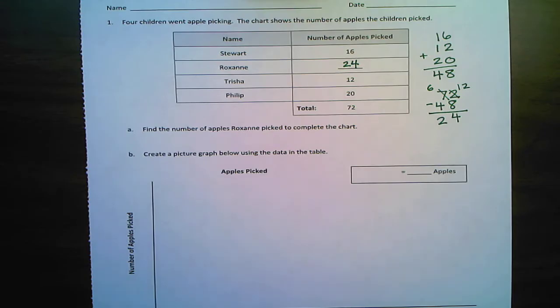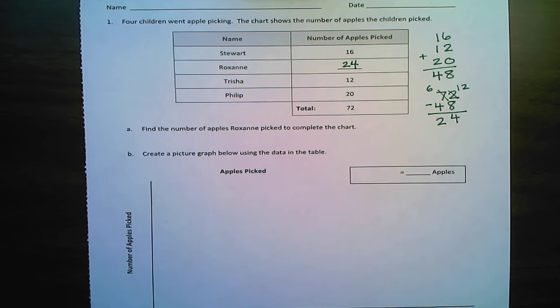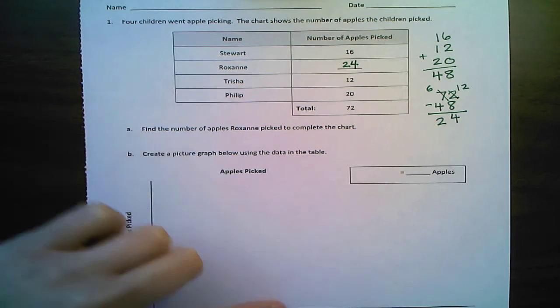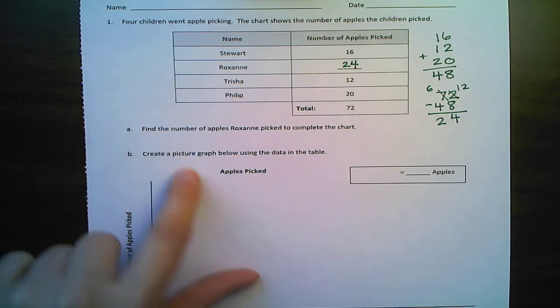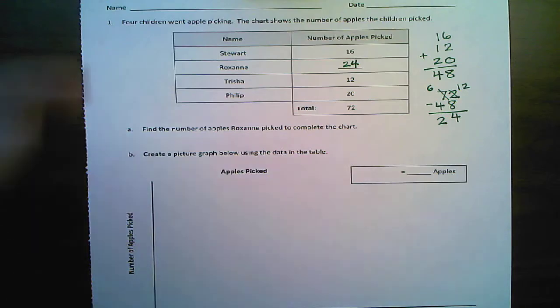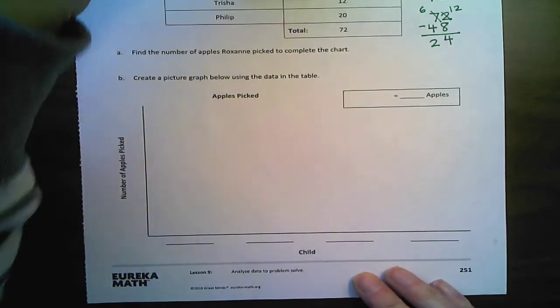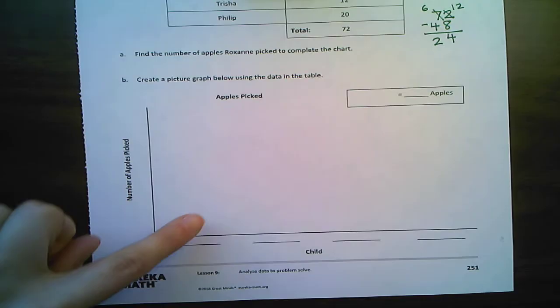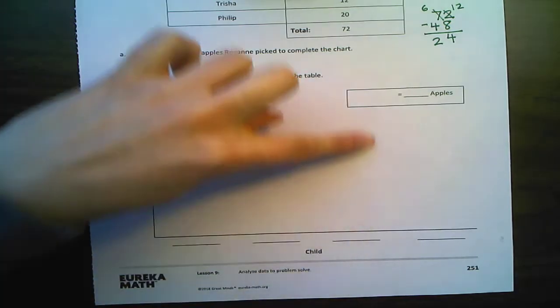Okay. So for each of these blank lines, it says child, right? That was the label. So we're going to put the child's names here, and then we're going to draw apples, because it says picture graph, not a bar graph, not a line plot. Oh, hi, you can't see that, I'm sorry. So we're going to draw apples for the number that they picked.